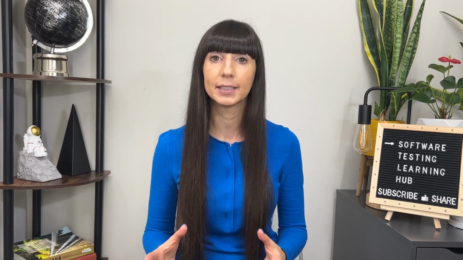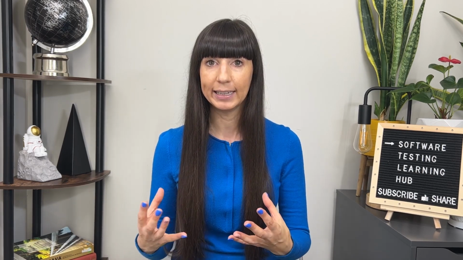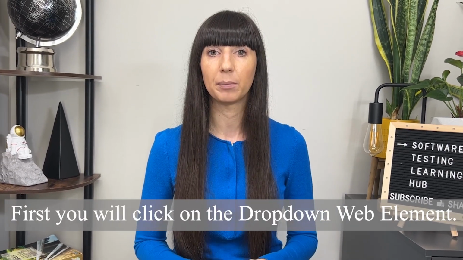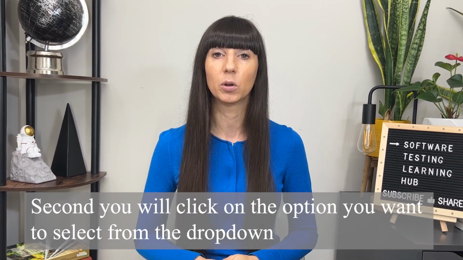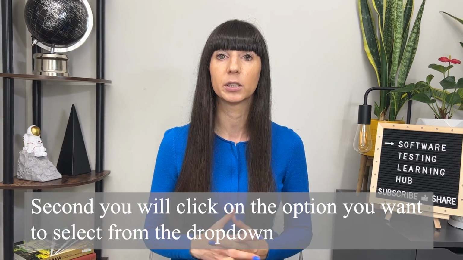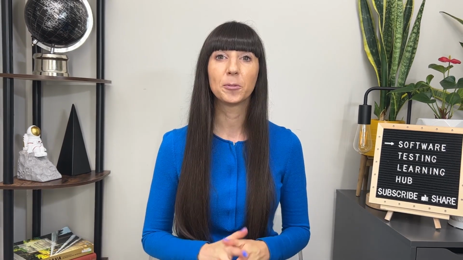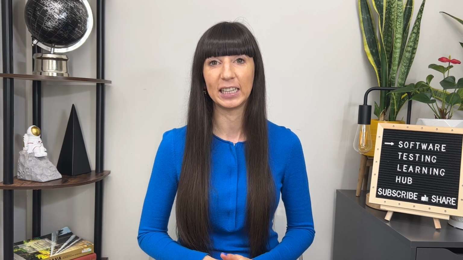So you're gonna find the options you wanna click or you wanna select. Then you're gonna first click on the dropdown, and the second click you're gonna do on the option you would like to select for this dropdown. It will be using the click method of Selenium. It's also very easy, not complicated. Please do not be scared to answer this way.